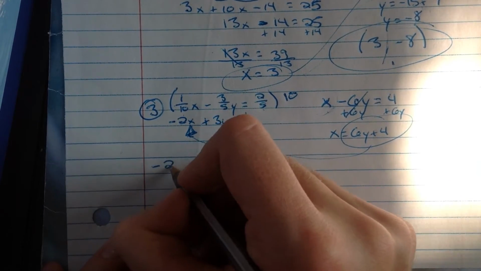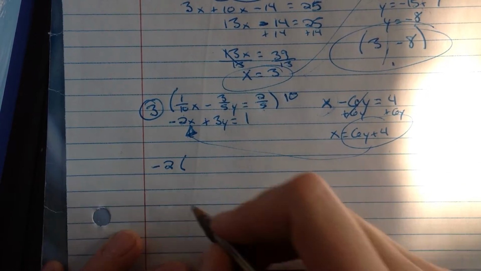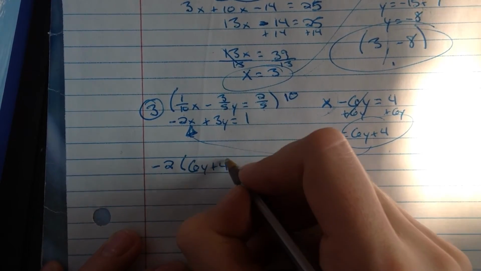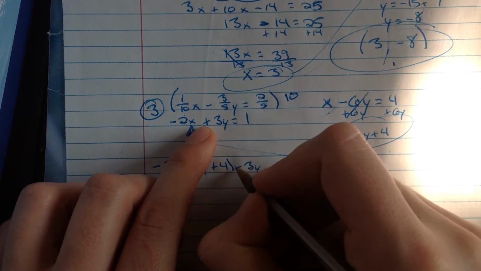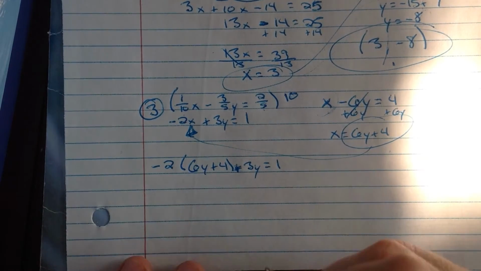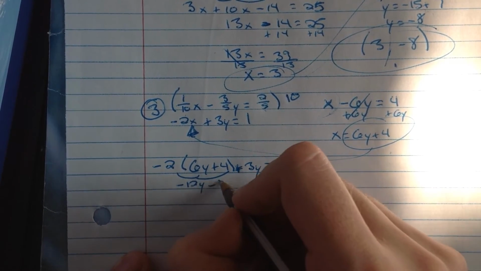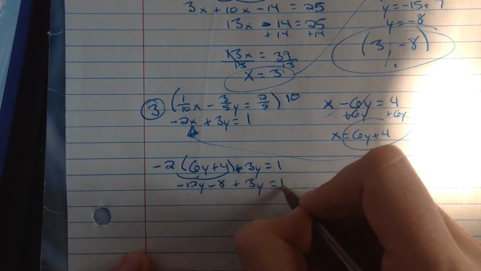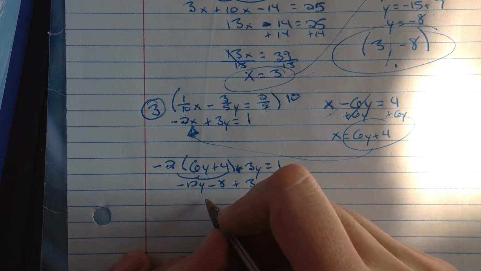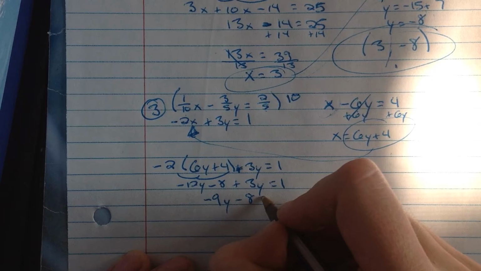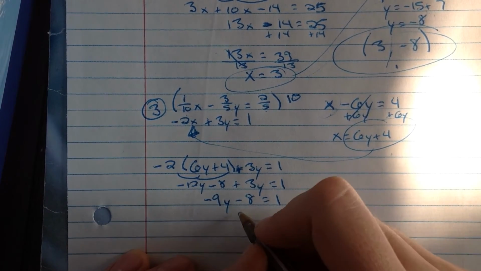So I get negative 2 times, instead of x, 6y plus 4, plus 3y is equal to 1. Distribute through and I get negative 12y minus 8 plus 3y equals 1. Negative 9y minus 8 equals 1 by combining like terms.